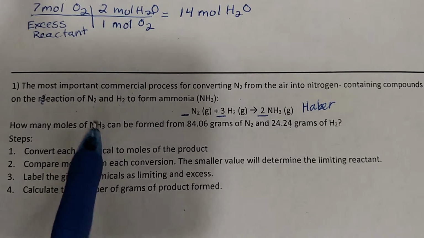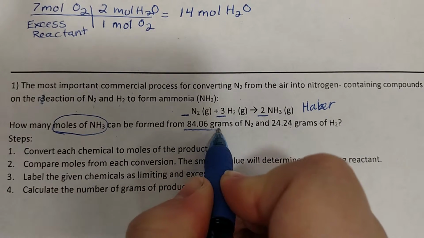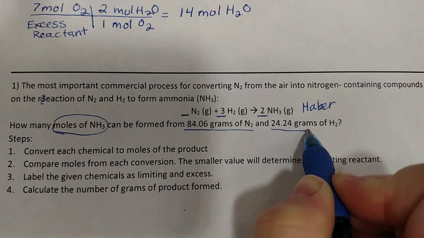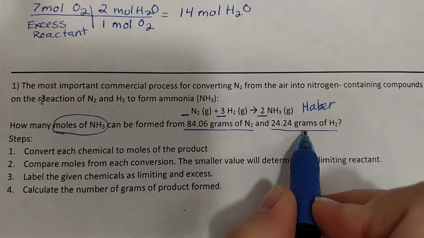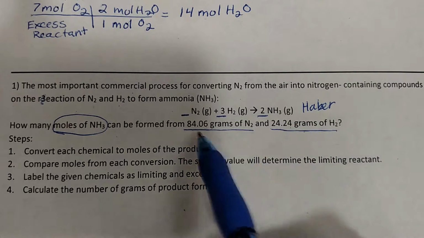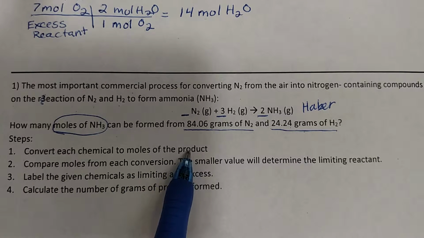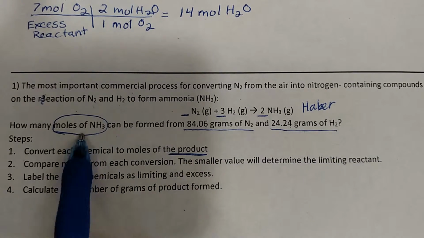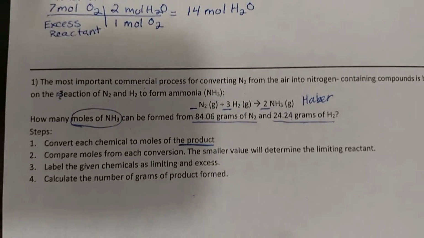So our question says how many moles of ammonia, so we're looking for moles of ammonia, can be formed from 84.06 grams of nitrogen and 24.24 grams of hydrogen. So we're given, again, 2 given numbers instead of just 1. So we need to be able to first decide which substance is going to control the reaction. The limiting reactant is always the one that controls the reaction. So, same steps that we had before. We're going to convert each of the chemicals to moles of the product. So, in this case, our product is ammonia.